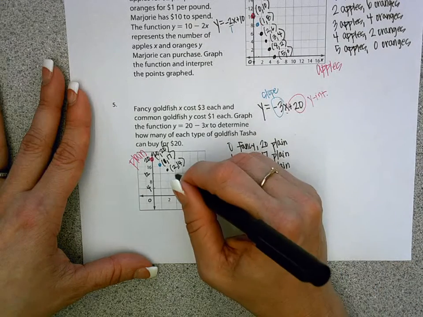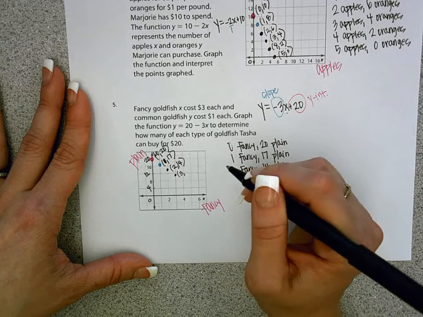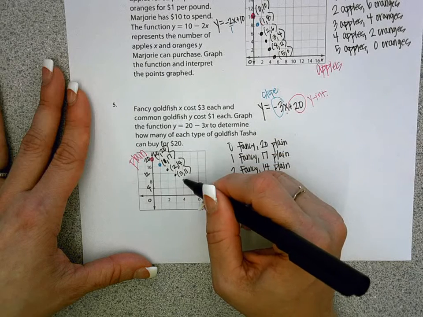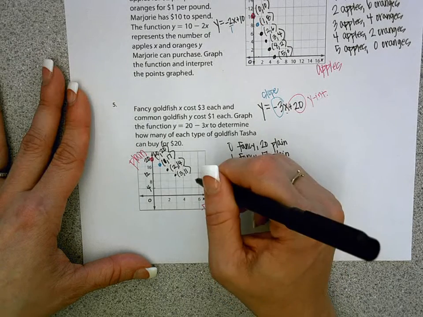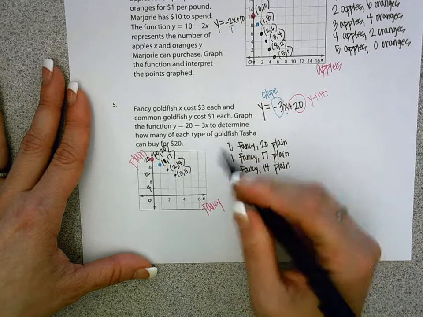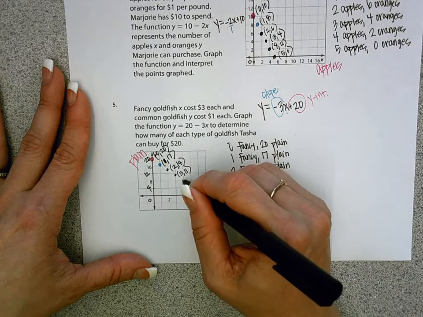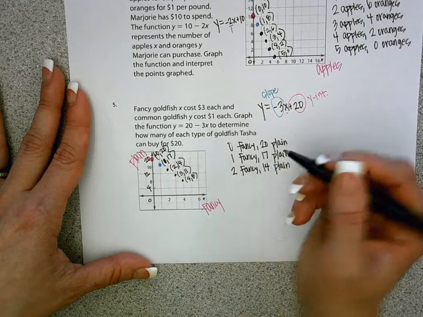3 fancy and 11. Exactly. From there, what would I be at? Over 4, up what? If I go 3 down from 11, what would I be at? 4, 8. Can we keep going?